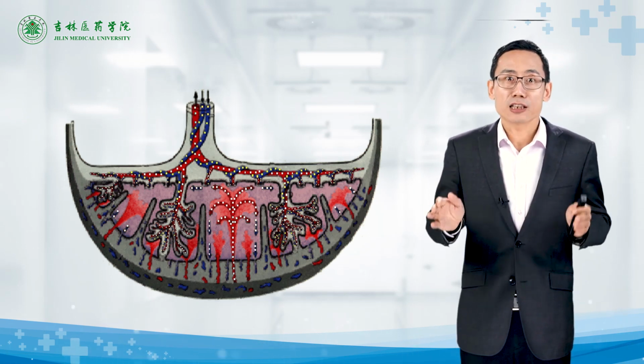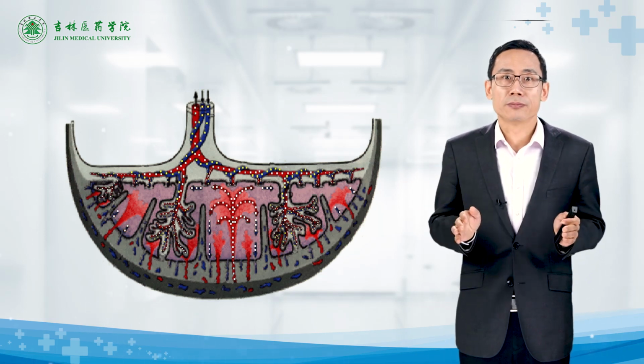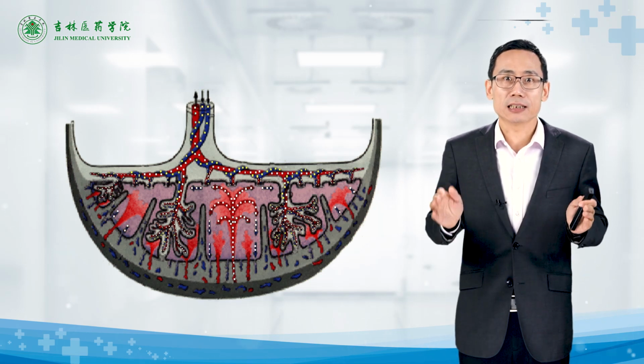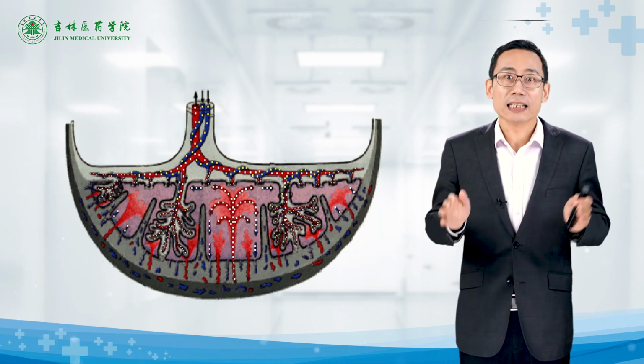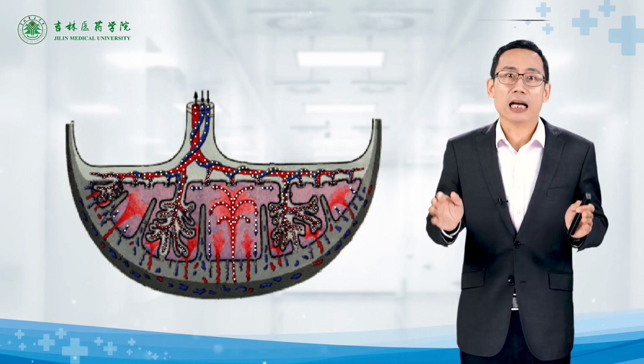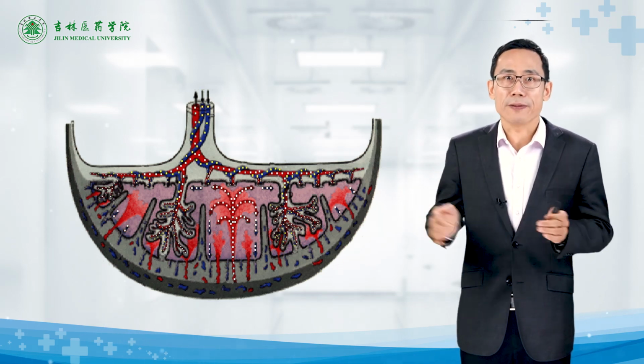The blood of the fetus flows into villus capillaries through the umbilical artery and its branches, and exchanges substances with the maternal blood in the villus space, so it becomes arterial blood and then flows back to the fetus through the umbilical vein.